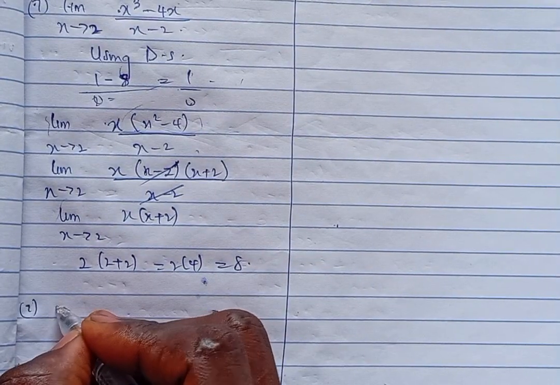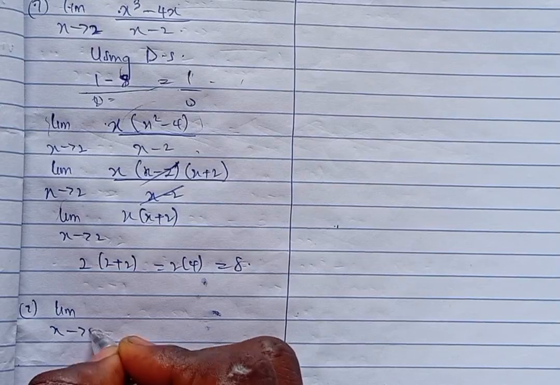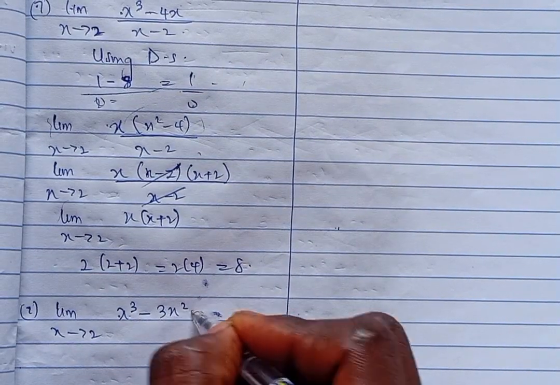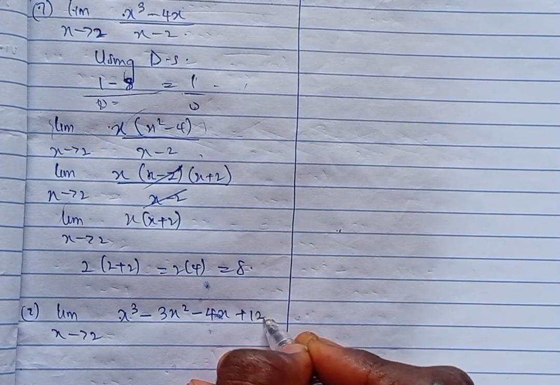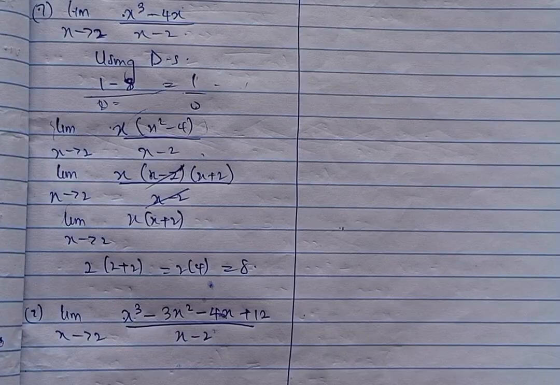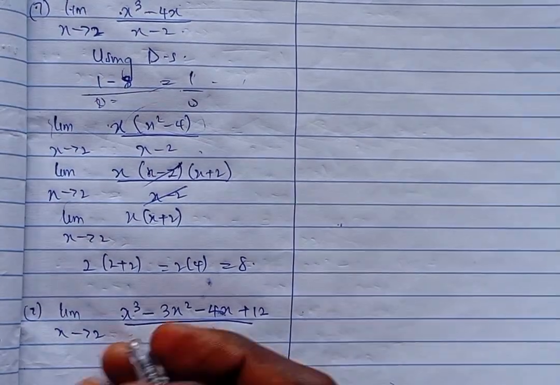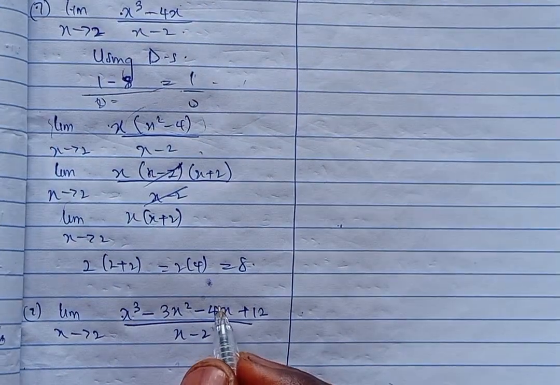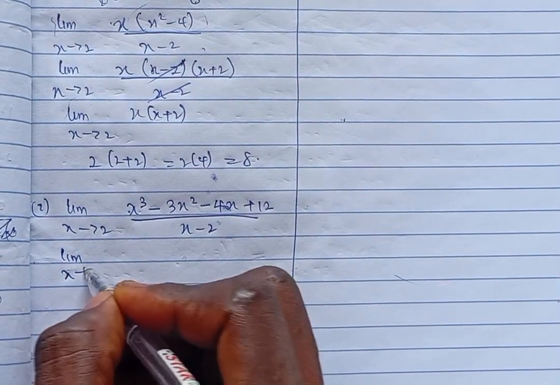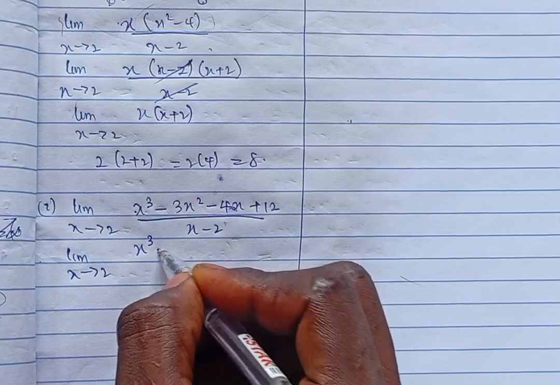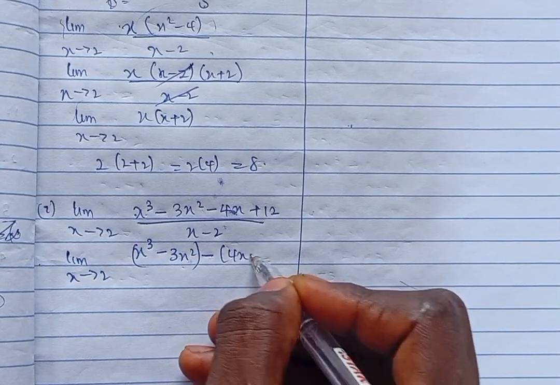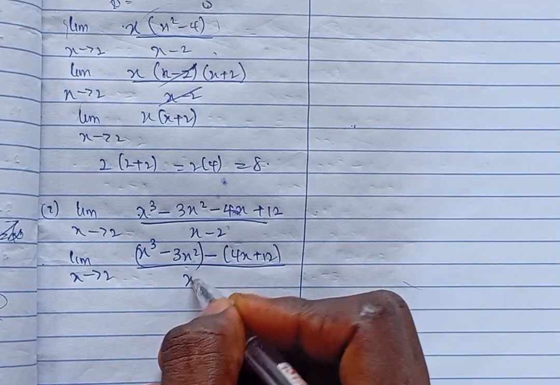But let's say we have something like the limit as x tends to 2 of x raised to power 3 minus 3x squared minus 4x plus 12, everything over x minus 2. How will you simplify this type of question? You know that from this numerator I can do something by saying that the limit as x tends to 2 of x raised to power 3 minus 3x squared minus 4x plus 12, everything over x minus 2.